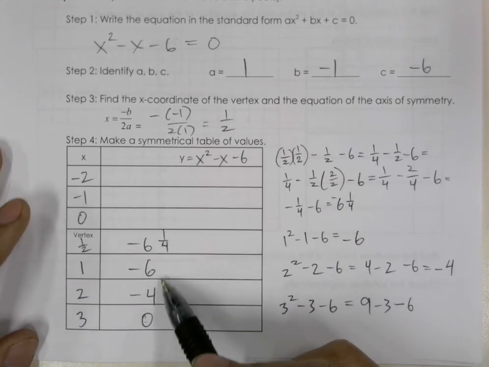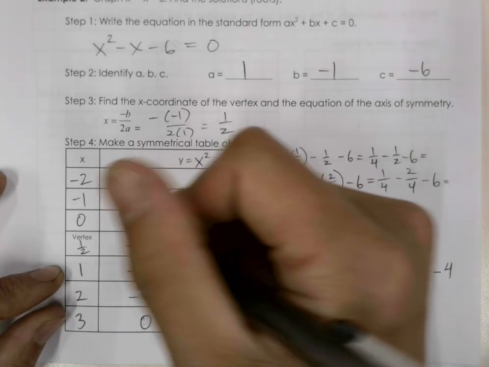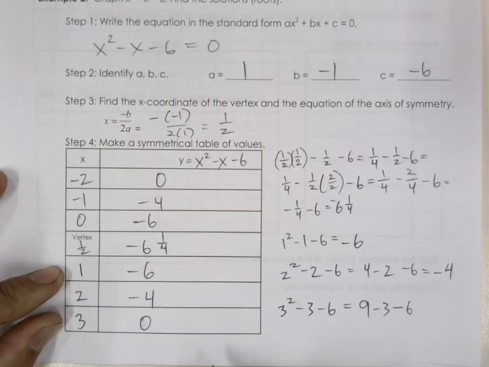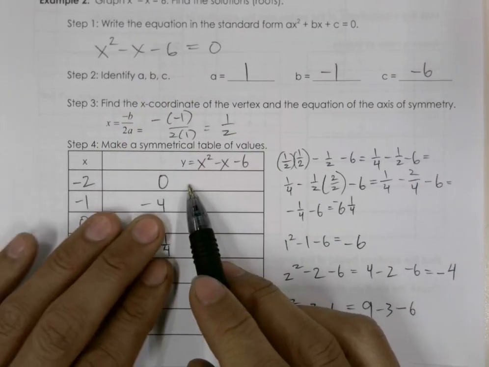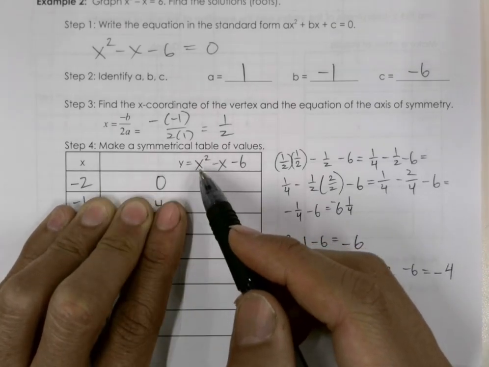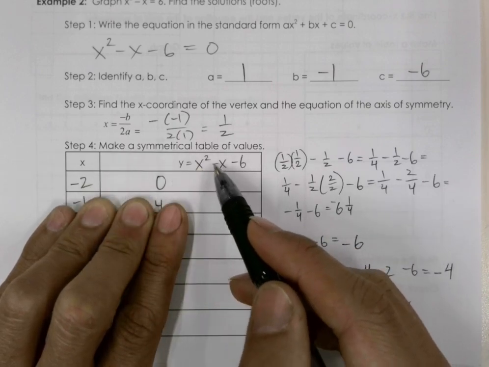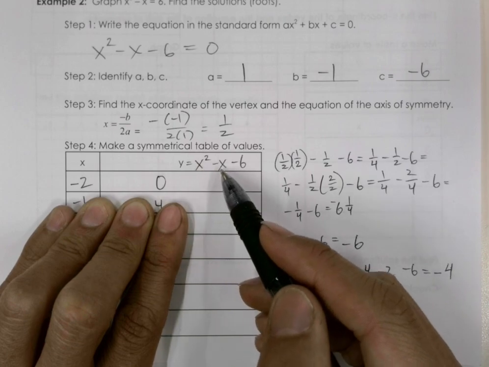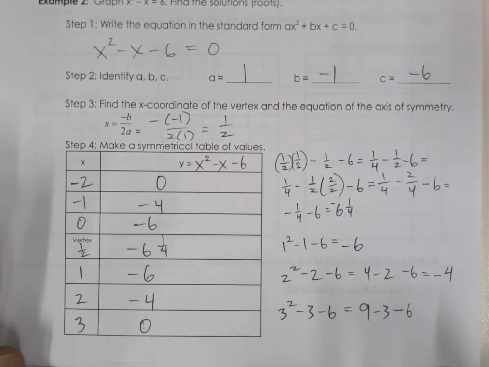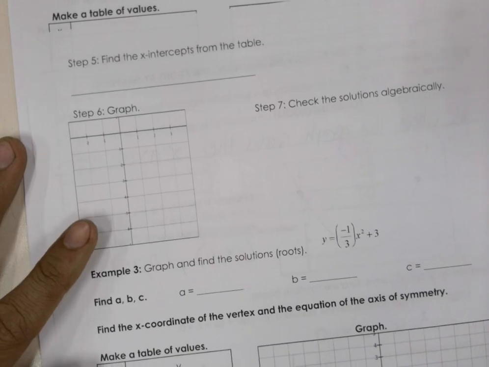Alright, and so now that I've filled out these numbers in my symmetrical table of values, I can use the same numbers up here. Negative 6, negative 4, and 0. And of course, it's always good to double check your work, right? So let's go ahead and double check with negative 2. Well, negative 2 squared is positive 4. Negative 2 negative is positive 2. So we have 4 plus 2 is 6. Minus 6 is 0, right? So our little trick here works. And then let's go ahead and graph it. So it's negative 2.